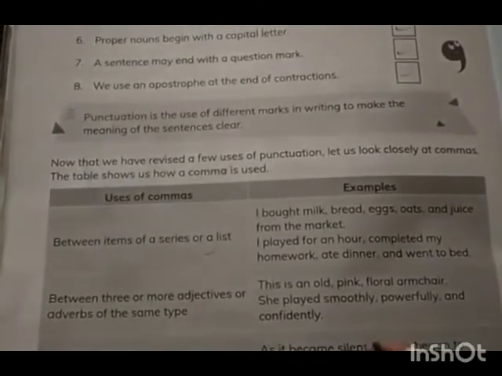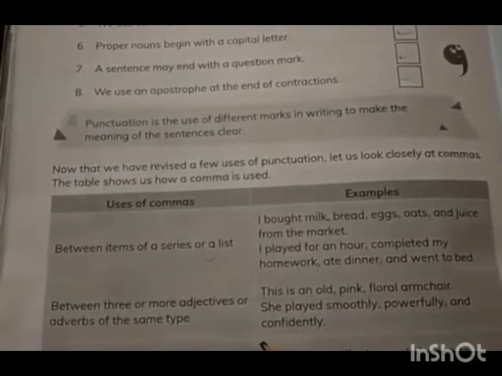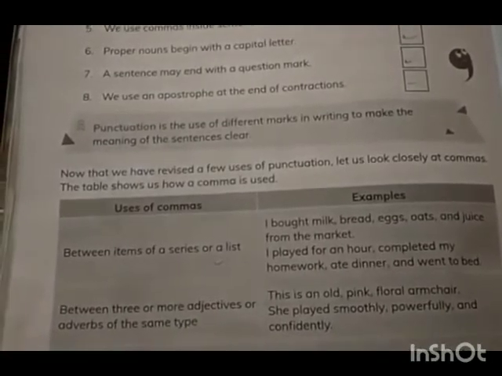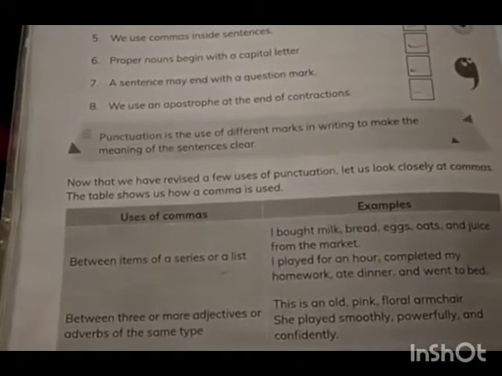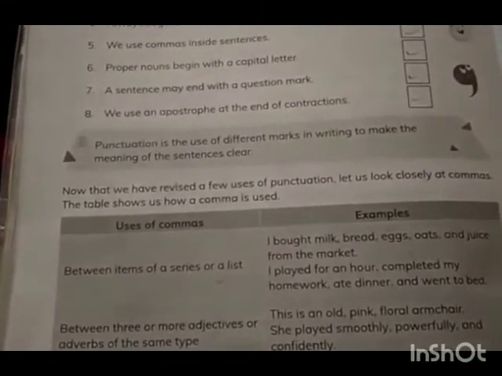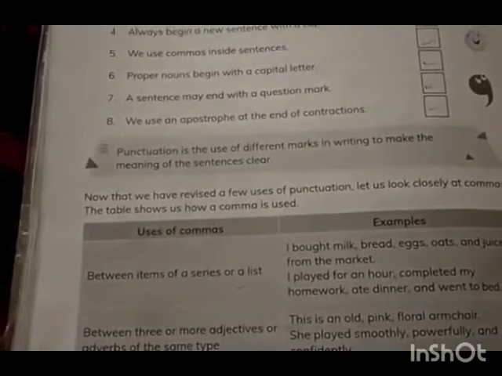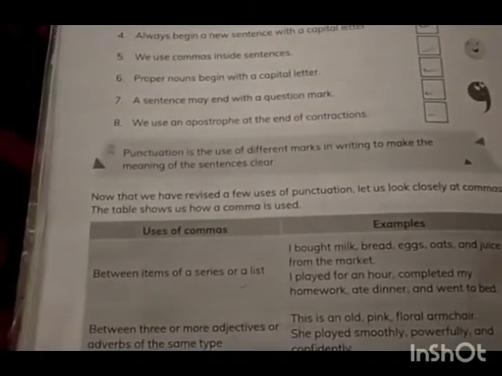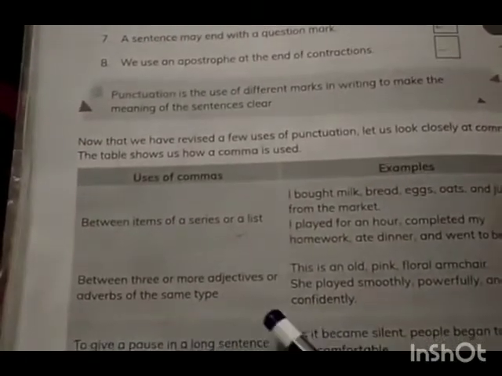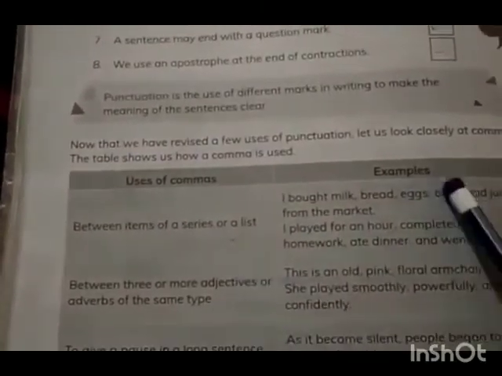So if we move on now and try to understand what has been given next. So आगे आप देखेंगे. Now that we have received a few uses of punctuation, let us look closely at commas. The table shows us how a comma is used. So comma, full stop, question mark, exclamation mark, these all are punctuation. So we are going to talk about them in this chapter. Let's start with comma. Okay, so uses of commas with examples.